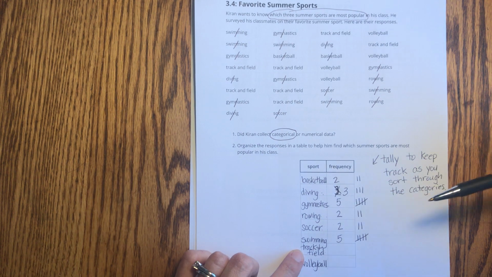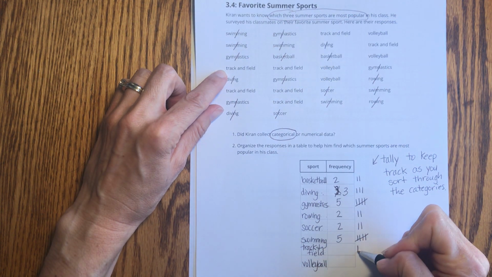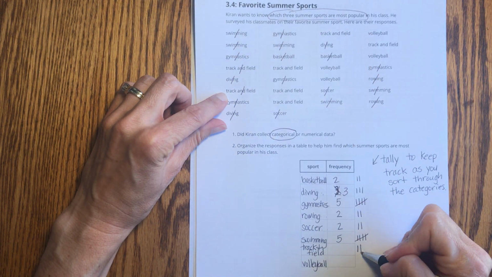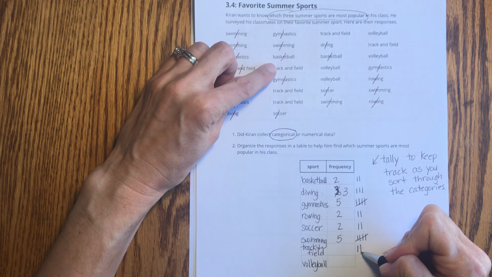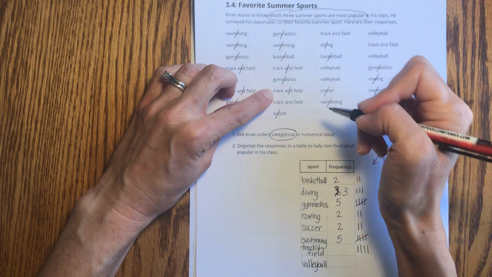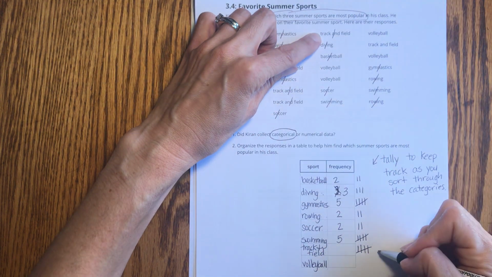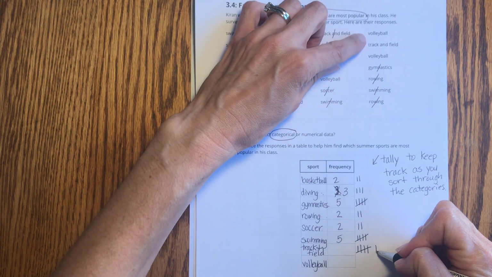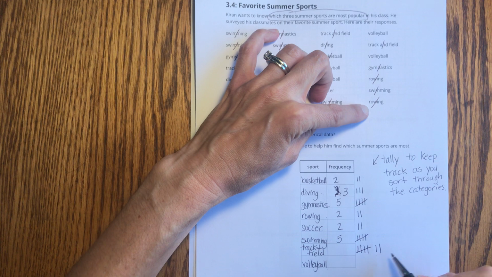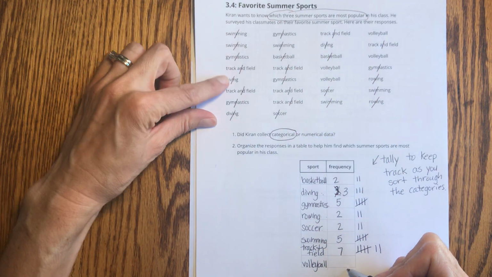Okay, let's try that for track and field. I'm going to come over here. I see 1 track and field, so I'm going to tally it and cross it off. Another track and field. So I've got that column done. Here's another one. And this is just an option for you as you're going through and making sure that you're catching every single response. Okay, and there's one more. So I have 5, 6, 7 track and field, and then now we'll go on to the final, volleyball.